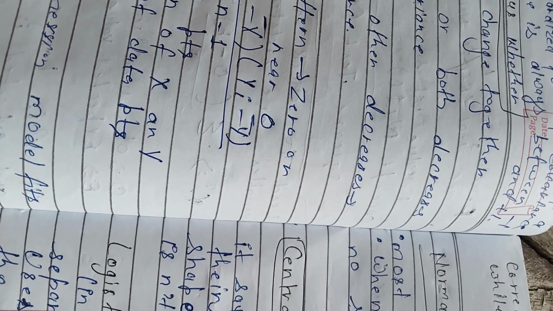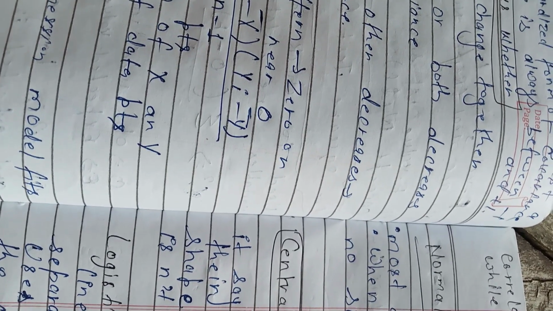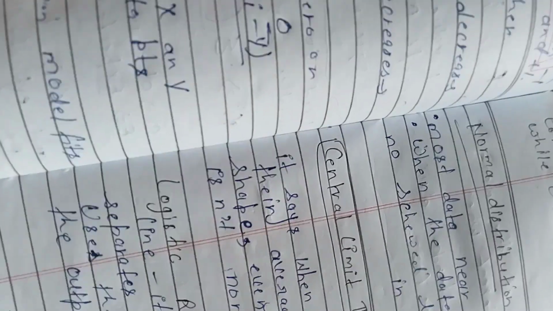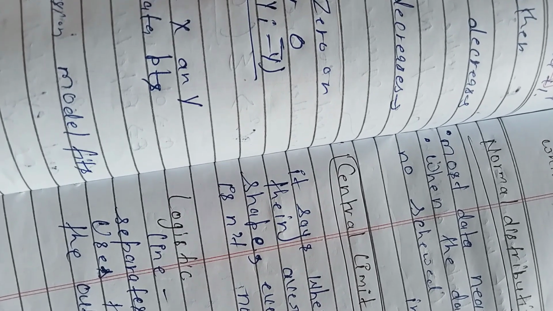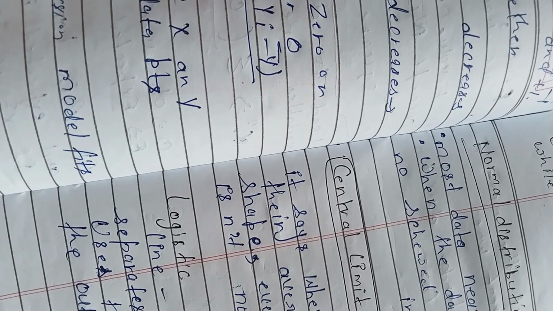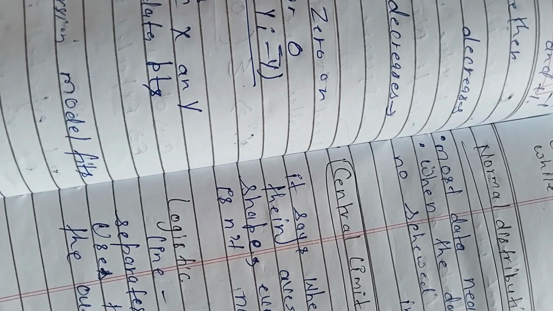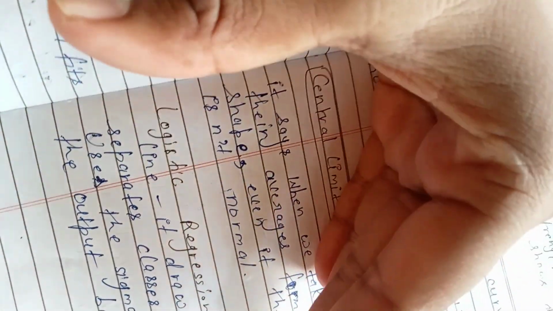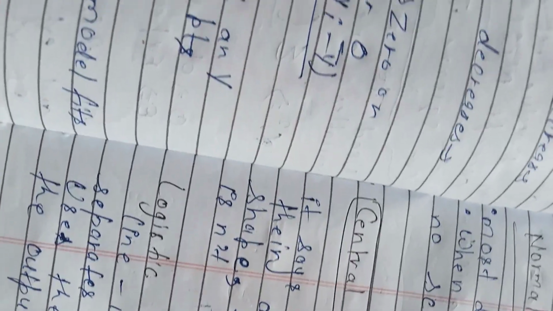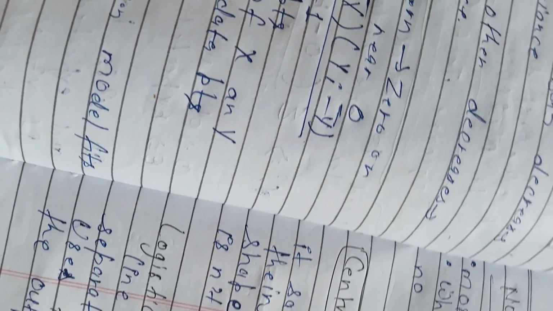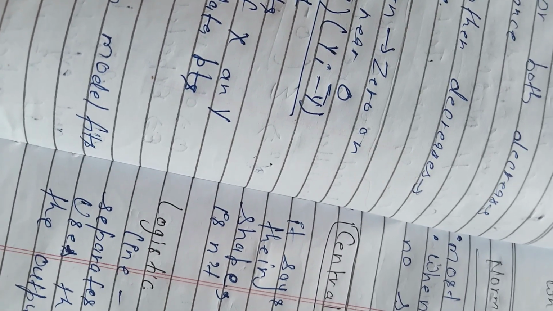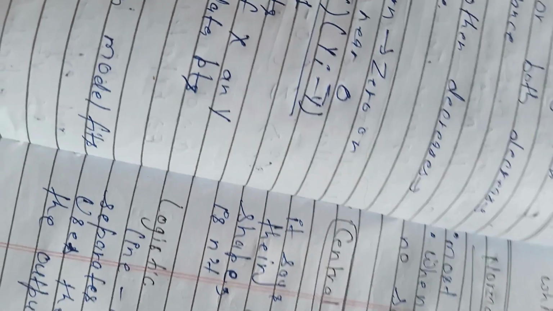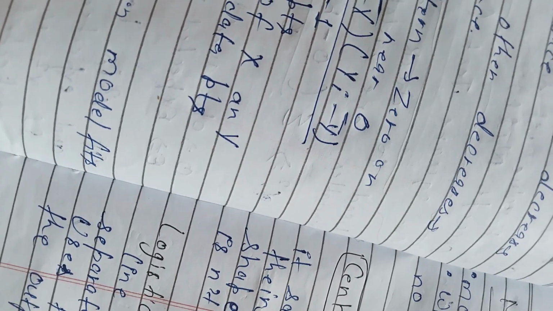When you use Seaborn to see the data, you will see that the data is bell shaped, and it's a normal distribution. Most data is near the average, and when the data has no skew to the right or left side, that's a normal distribution.